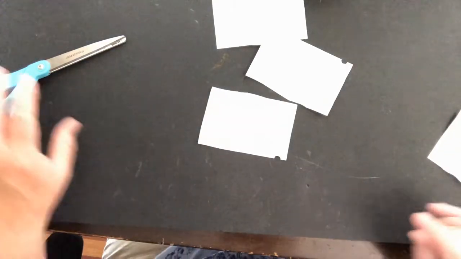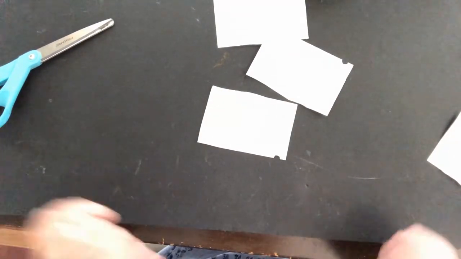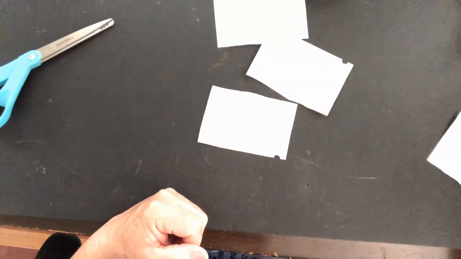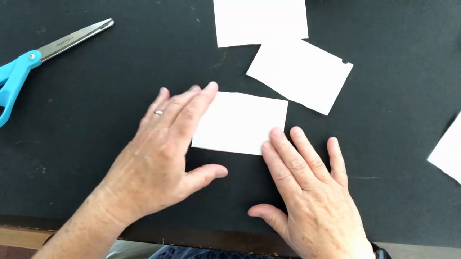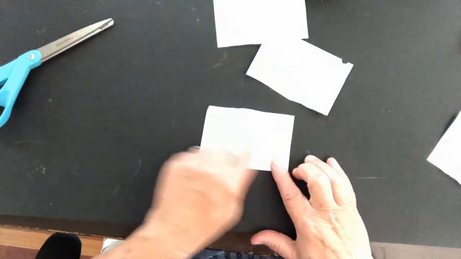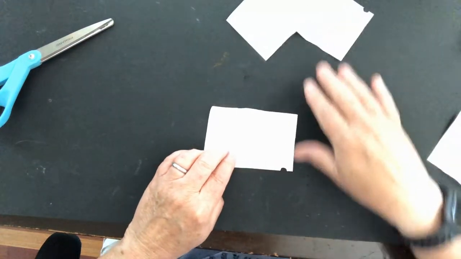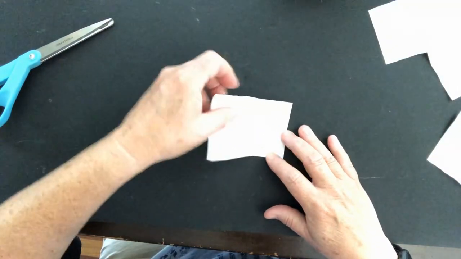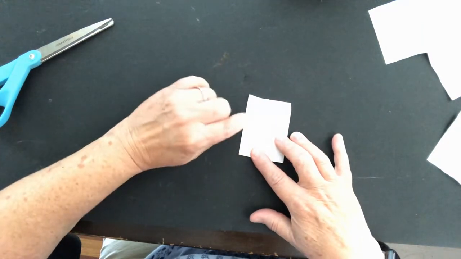So I want you to start thinking about things that are symmetrical, like we talked about the ladybug and a house. Even a person's face could be symmetrical, but we don't want ours to have too much detail, okay? So you're going to hold your paper in the long direction like this, okay, in the landscape direction, and we're going to fold it in half, okay, so that the fold is right here.